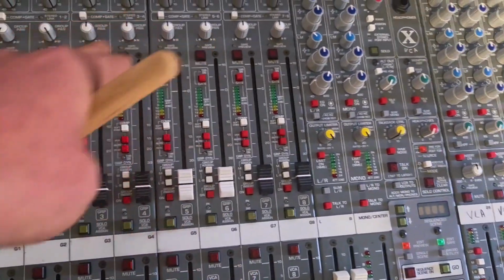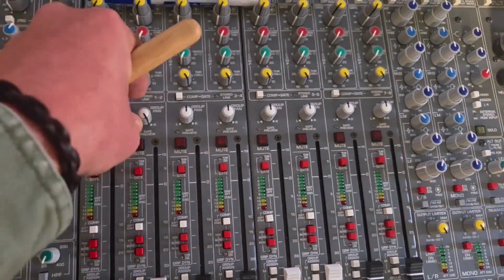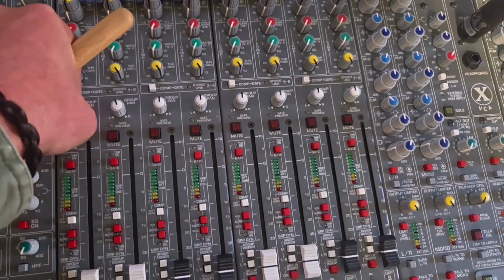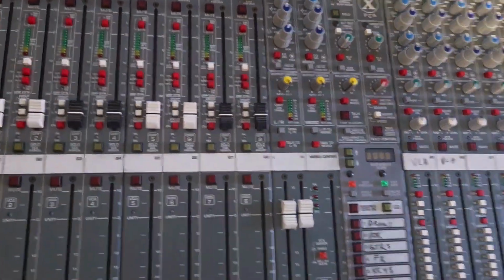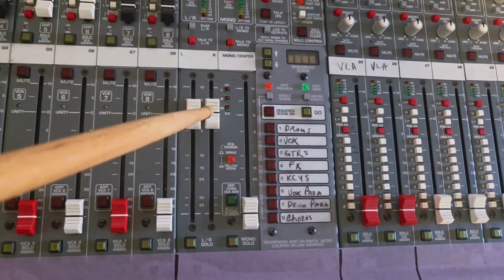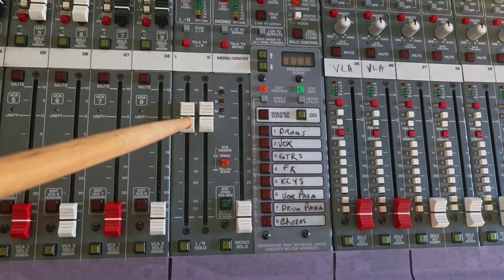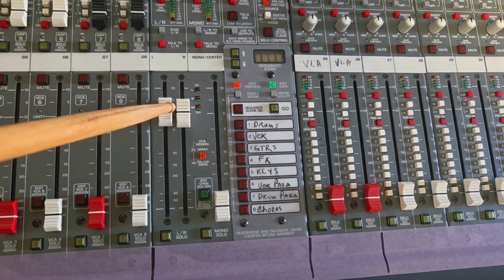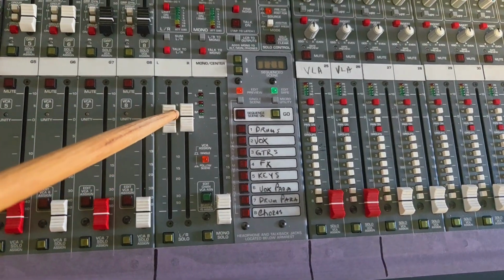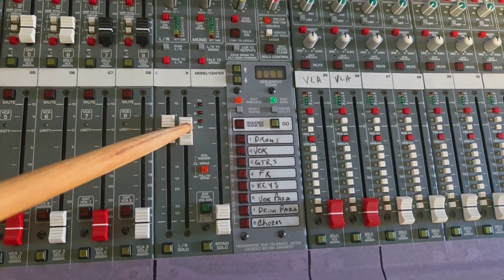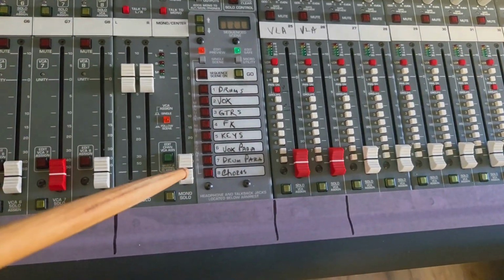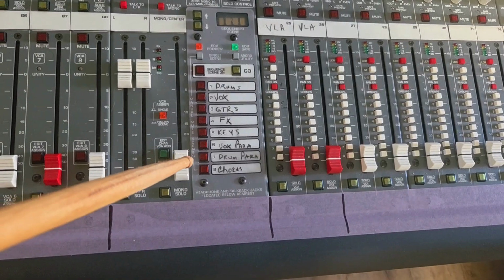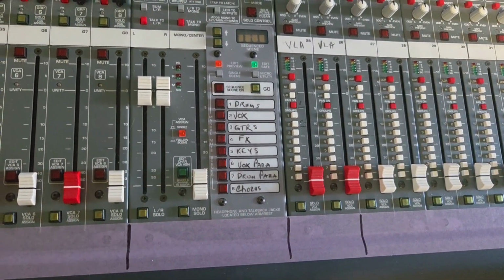So I could have 4 stereo buses or 8 mono buses. And then everything gets funneled down to these two right here. This is the left and right. So when I move this left fader up, that makes it louder in the left speaker, and the right one makes the right louder. This is mono. That's more in the center, but I don't really use that.